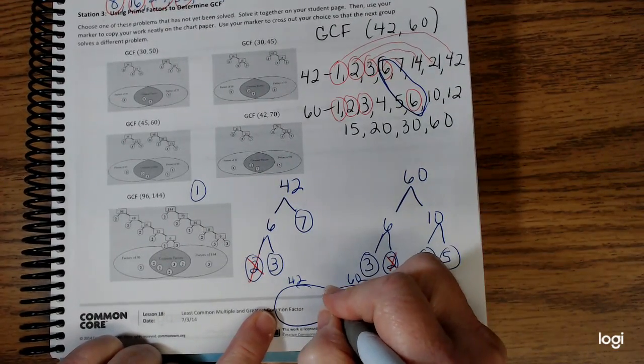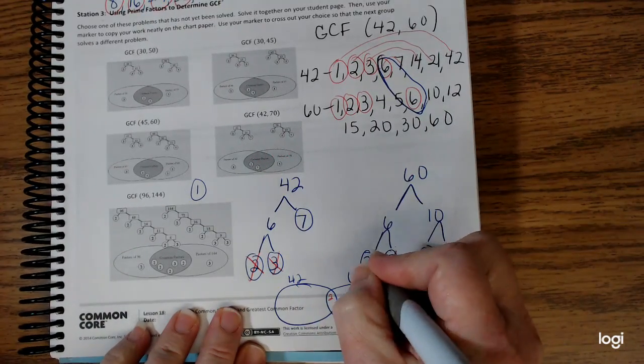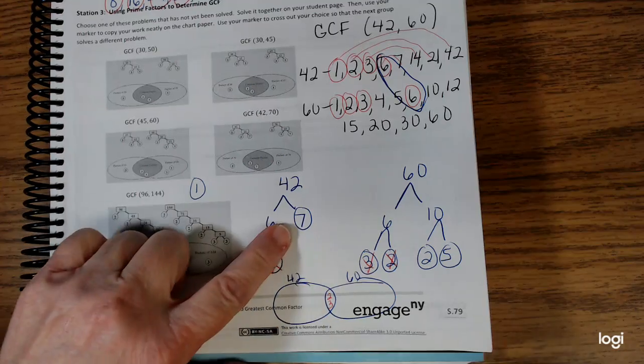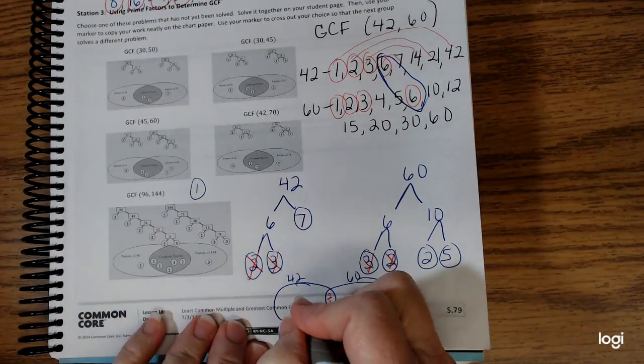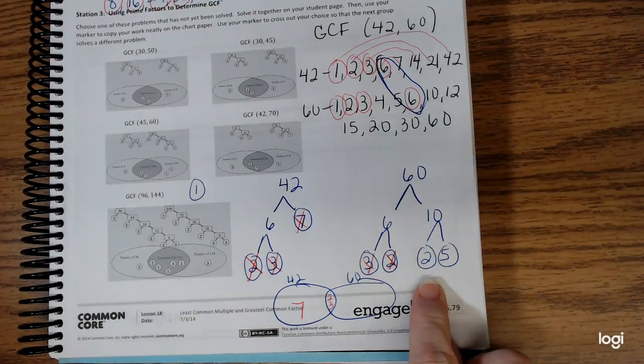So we'll put that, they have that in common. Oh, they both have a 3. They both have that in common. This has a 7, this doesn't, so that would go over here. And then over here we have a 2 and a 5.